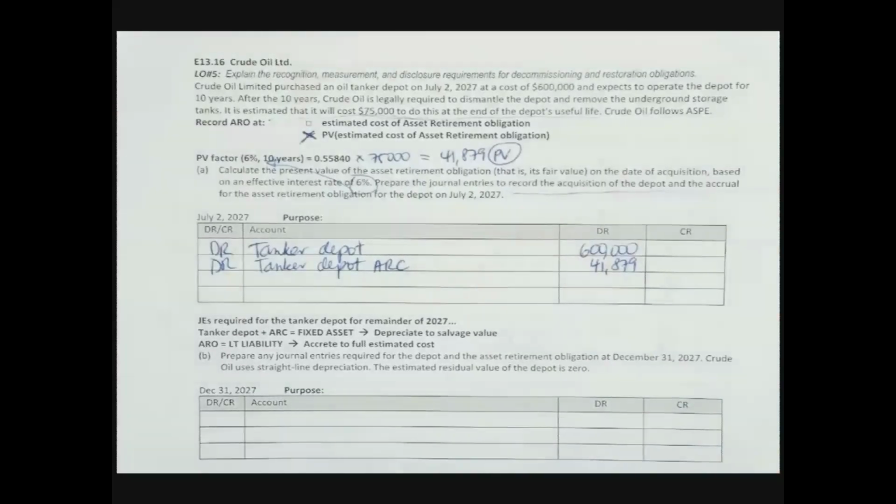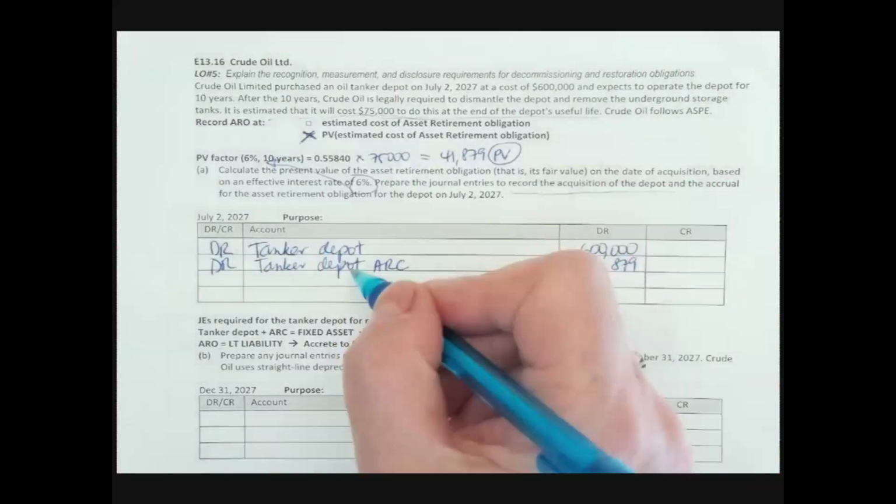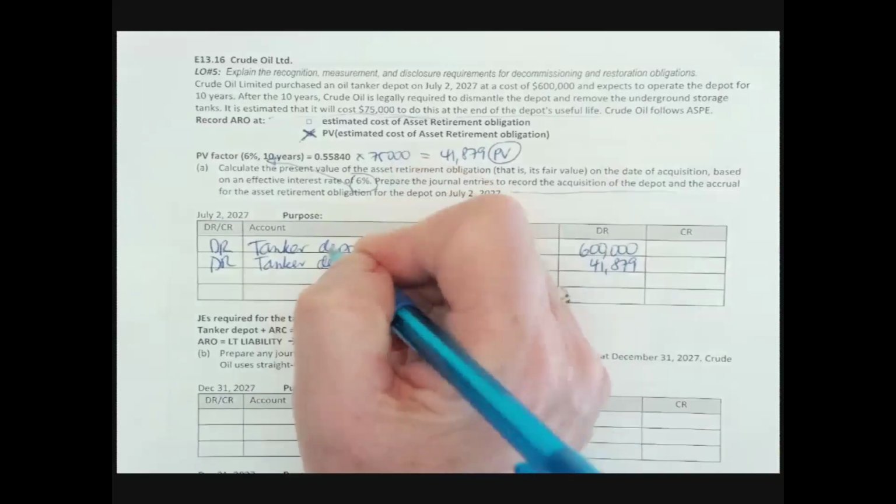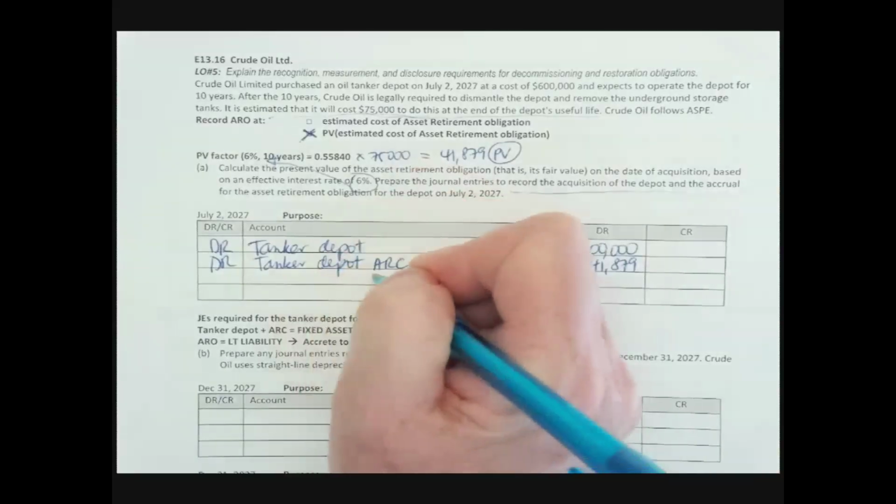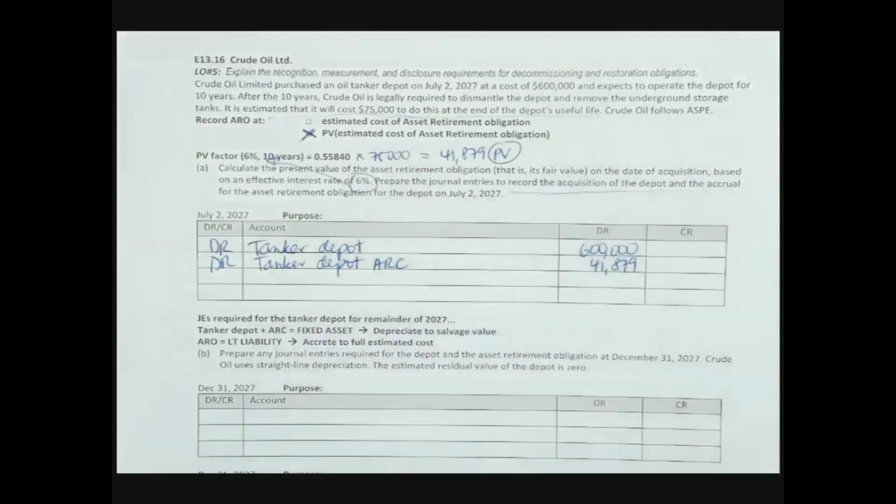Now, on the financial statements, we're not going to show these two separately, but in the books, we will carry them separately. So on the face of the financial statements, we could say tanker depot 641,879.